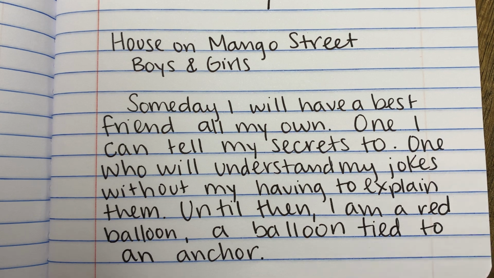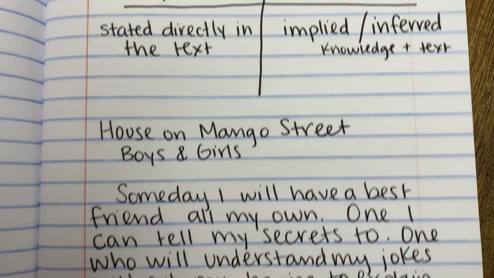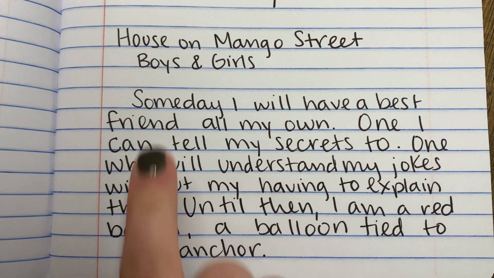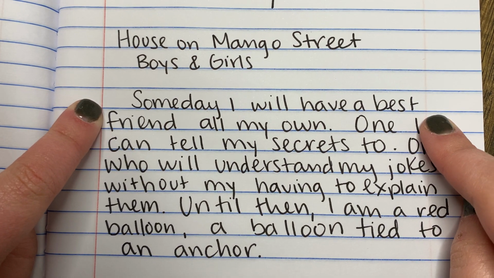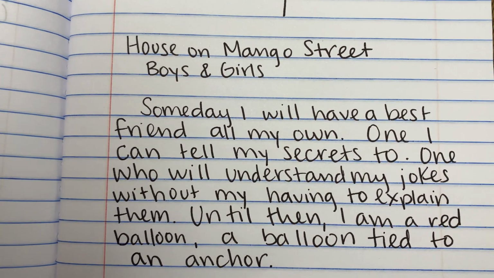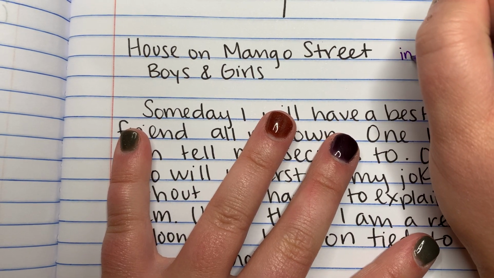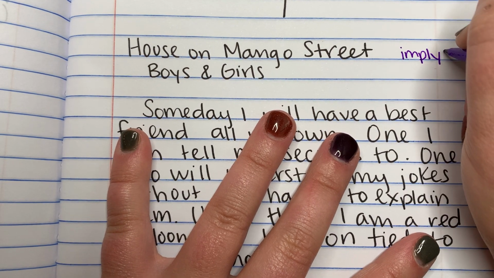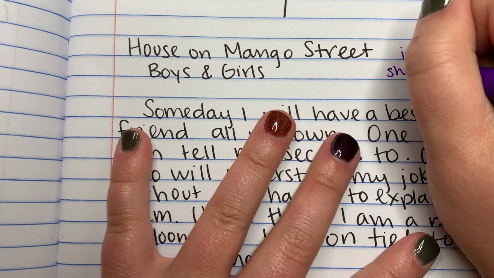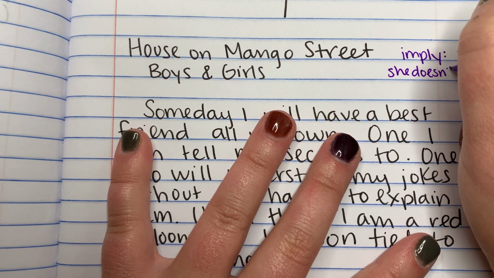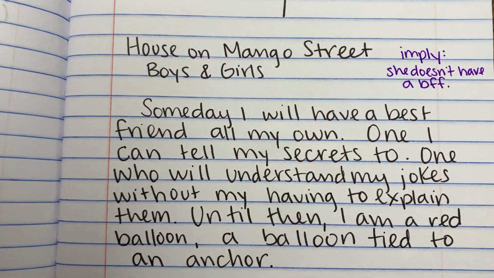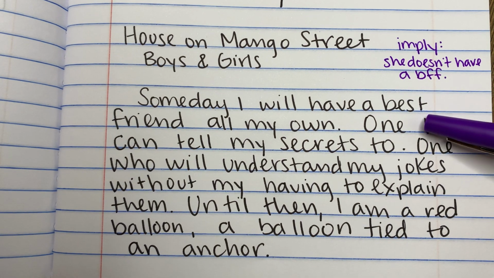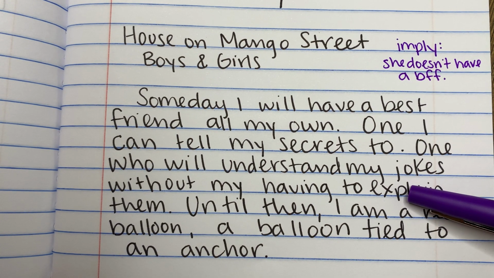Okay, now let's talk about the implicit. What are things that we can infer? Okay, things that are implied. Based off of this, what can we infer? Well, she says someday I will have a best friend all my own. So we can infer, we can imply she doesn't have a best friend right now. I'm going to put BFF. She doesn't have a BFF, right? Based off of what she said, she doesn't have a BFF.